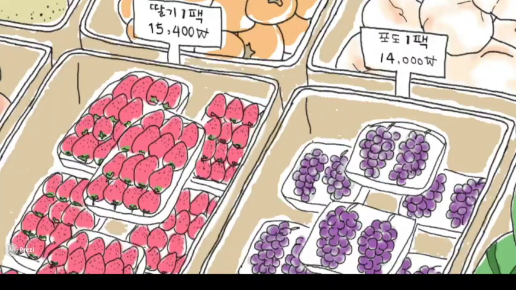자, next one is the 딸기. 탈 아니에요? 딸기고요. 딸기, strawberry. It's in the package. 그죠? So the pack is used as a counter. So 딸기 한 팩. 딸기 한 팩이에요. 15,400원이고요. And the next one is grape. Grape은 포도예요. 포도는 한 팩 이렇게 팩 해서 썼습니다.